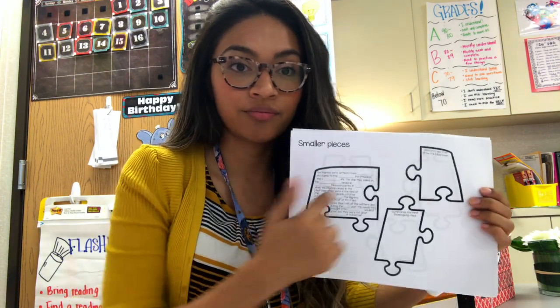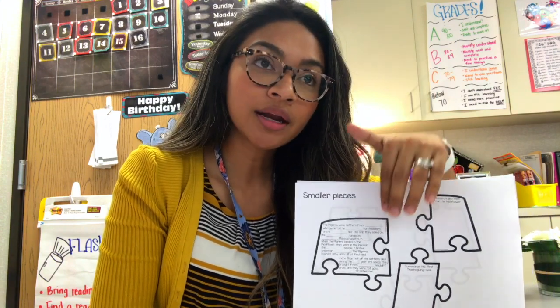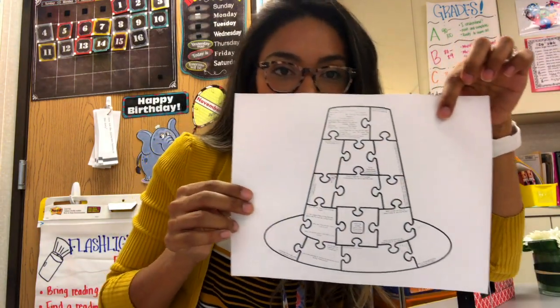I'll have them hunt around the room as a scavenger hunt, and then they get these puzzle pieces, and they will use the information from the text and apply it to the puzzle piece. Once they've gone on the scavenger hunt and looked for the text evidence for that puzzle piece, they'll write it in the box, and then they'll put the pieces together, and it should look like this. So that is the Thanksgiving scavenger hunt text.